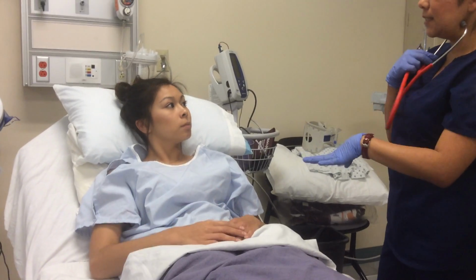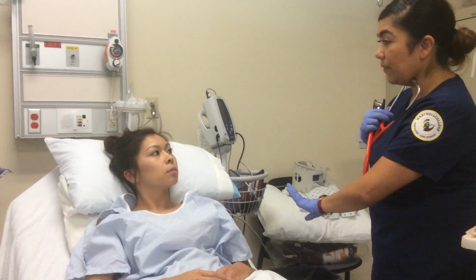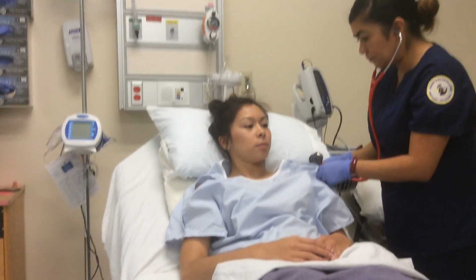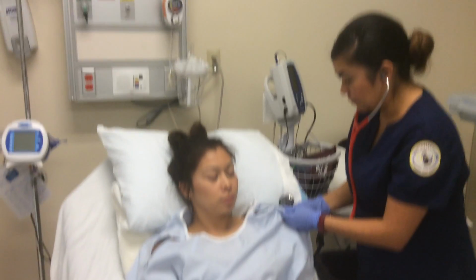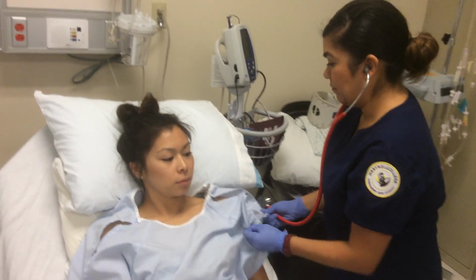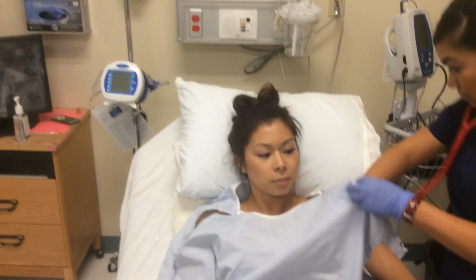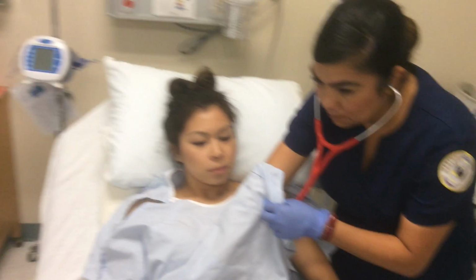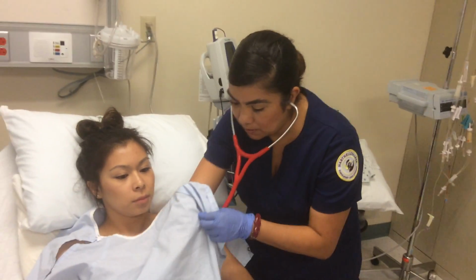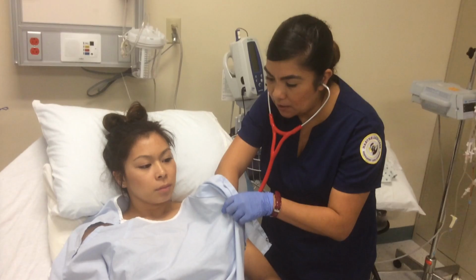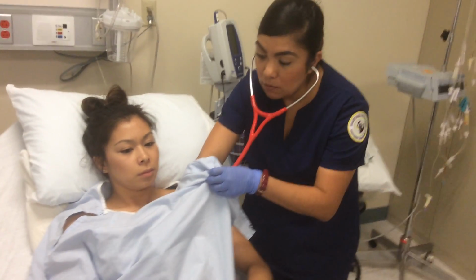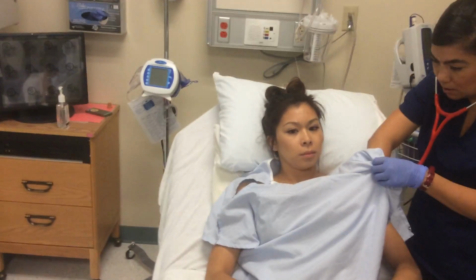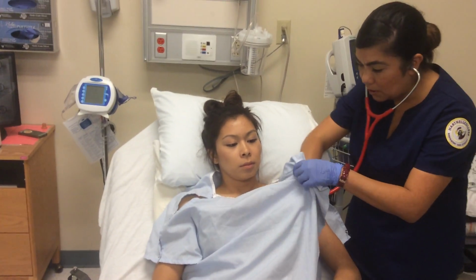Now for this one, since it does consist of me checking the front, is it okay if I snap the gown part a little bit? Okay, thank you. Okay, I'm just going to sneak it in here. Okay, and if you could just go ahead and take a deep breath in. Very good. Go ahead and take a deep breath. Very good. Another one. Okay. Another one. Very good.